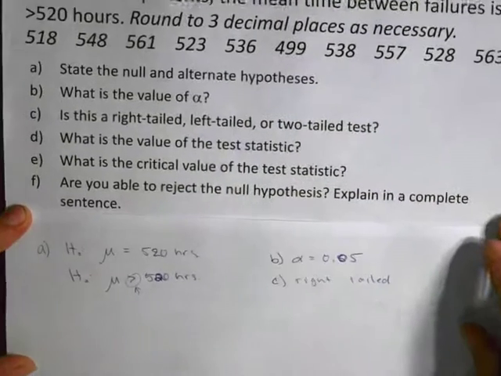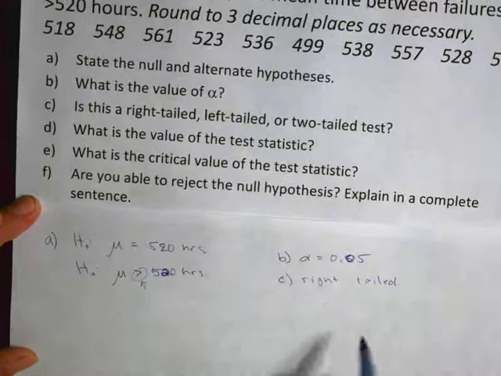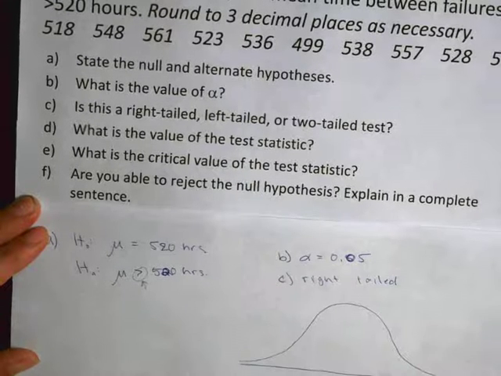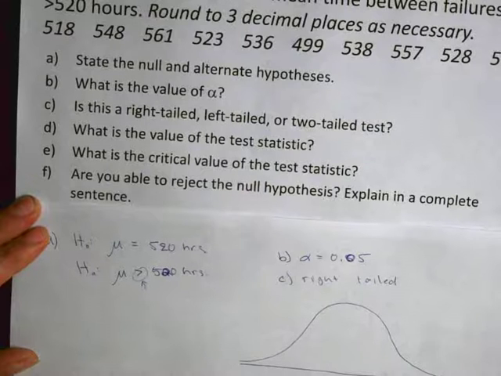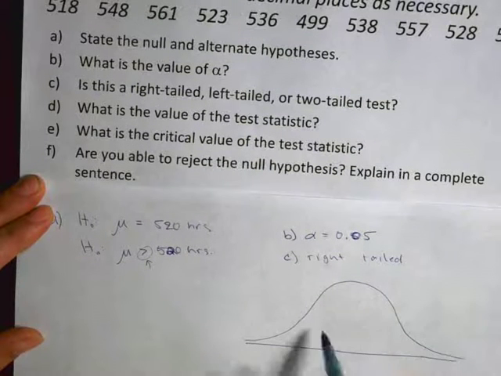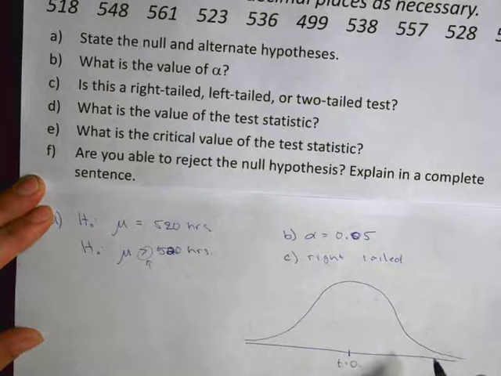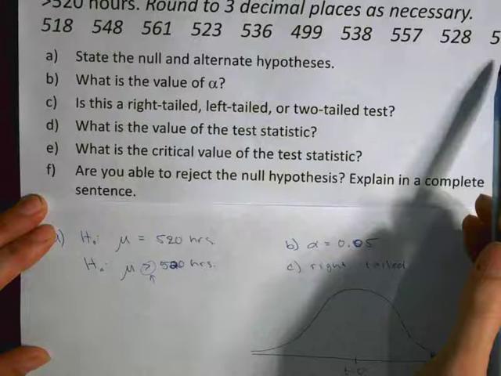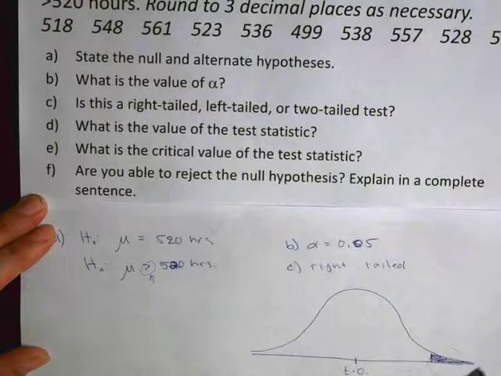To think about what the distribution is going to look like for this, we're going to have something that looks like this, with a bunch of t's here, so t equals 0 will be right there. We are going to use the critical value method to see if the t-score that corresponds to this data is in this section of the curve right here.